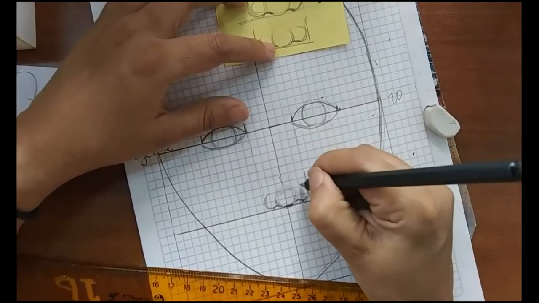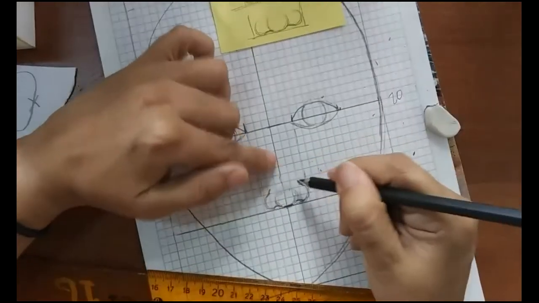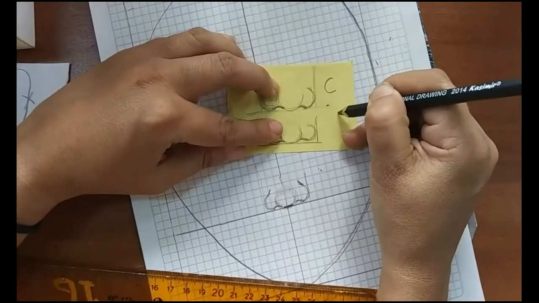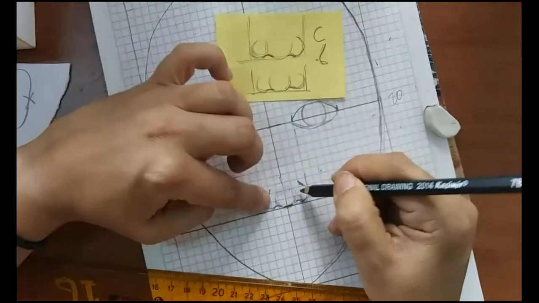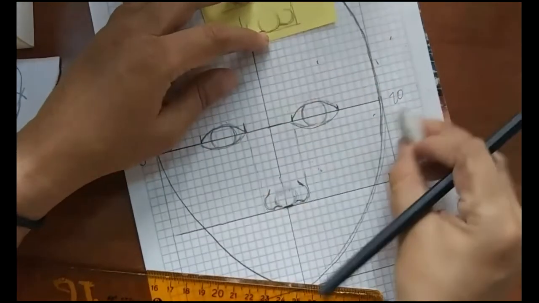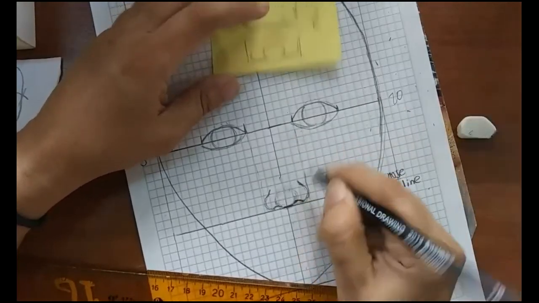And then if I want, I can do the middle like this. Okay. Not like a C, not this letter C, but I do something more like this, okay? But it's short. I never draw these lines over here, okay? So this is our nose.